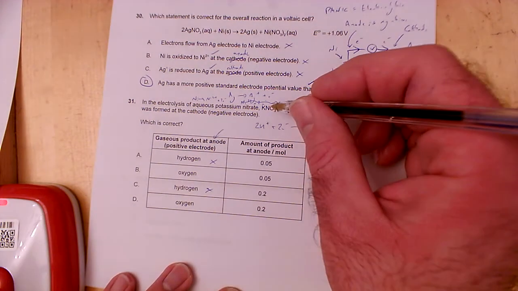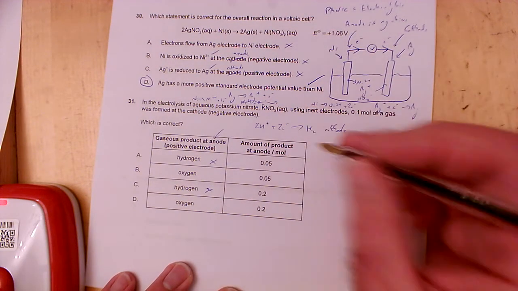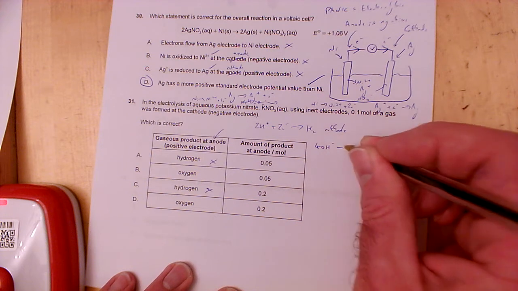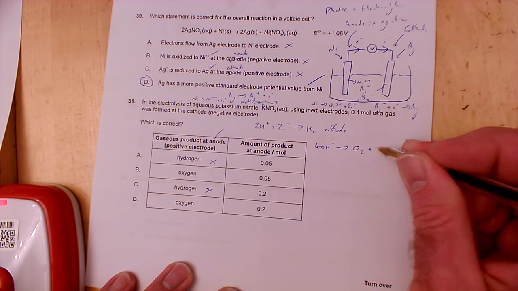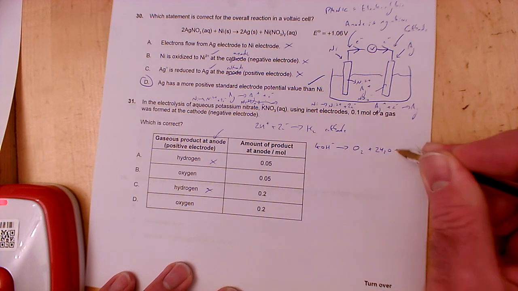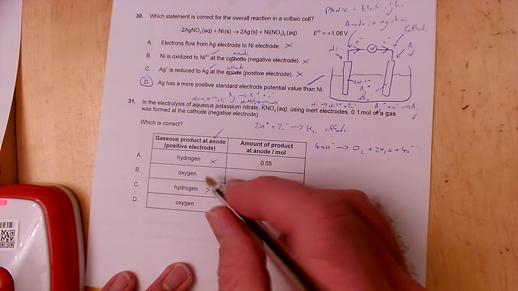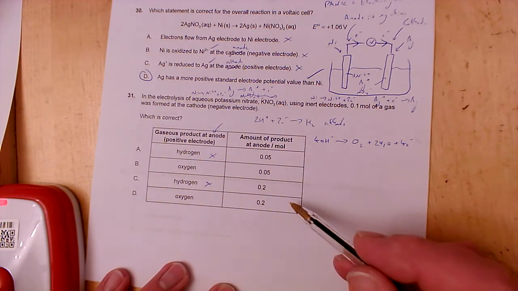What else have we got present? Well, the nitrate, we don't have to worry about the nitrate, because what we've also got, because we're in aqueous solution, is hydroxide ions. And then you get 4 hydroxide ions. You just need to remember the equation gives you an oxygen molecule plus 2 molecules of water with a release of 4 electrons. So it's going to be one of these two, that's correct. We're going to get oxygen produced at this electrode. Now it's a case of how much.